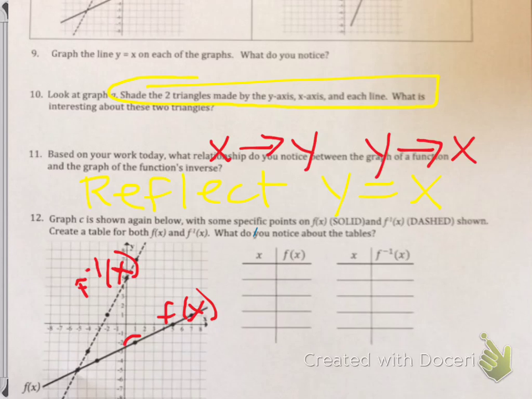So let's take a look at this ordered pair right here. This is the ordered pair (1, -2), and it's on my original graph. So (1, -2) becomes (-2, 1) on the other graph. You see how those two are reflections of each other over that line? So this is just another example to show you that to find the inverse of a function, we simply interchange the x and the y values.